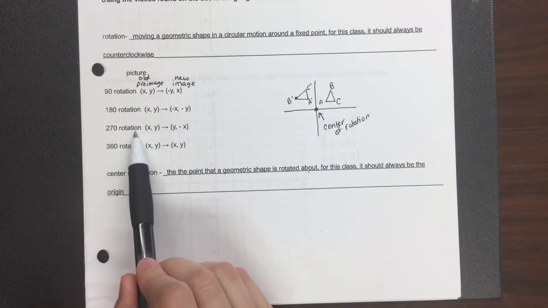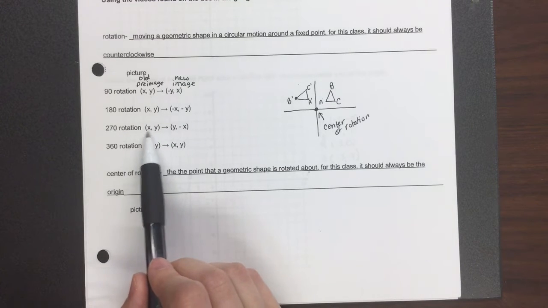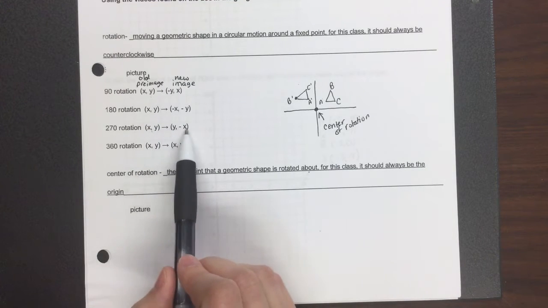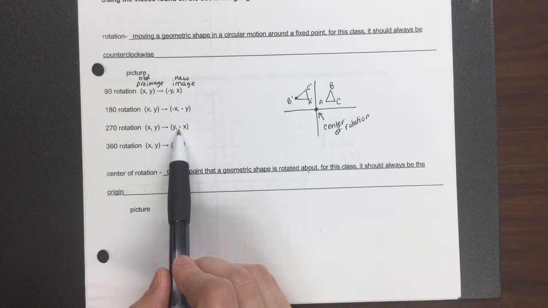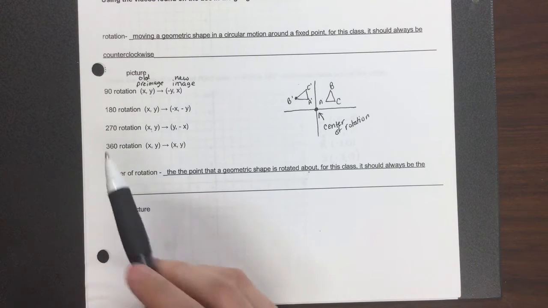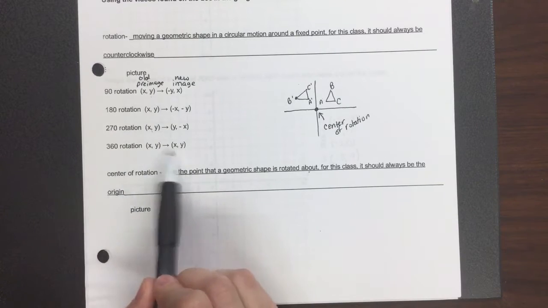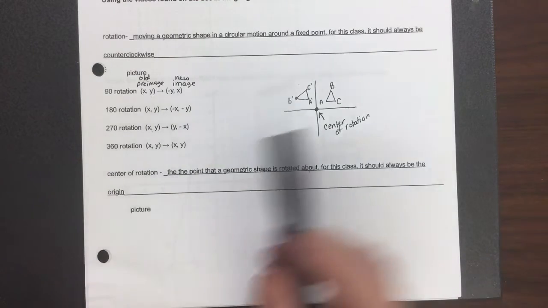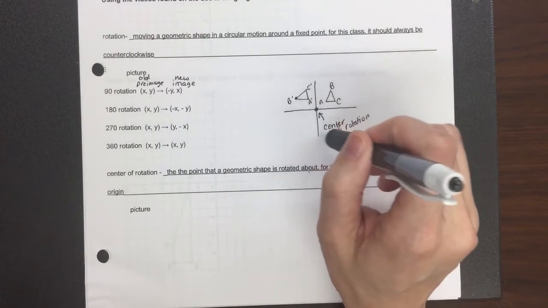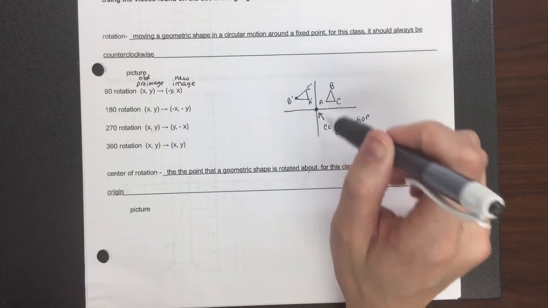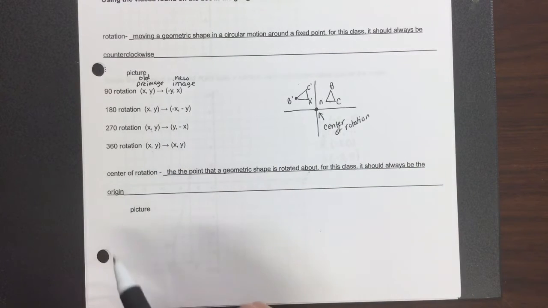Looking at a 270-degree rotation, you've got your x and your y switch, and you do the opposite of whatever your x's are. They usually won't ask you for this, but just in case, a 360-degree rotation takes it all the way around and puts it right back where it started from, so your points are going to stay exactly the same.